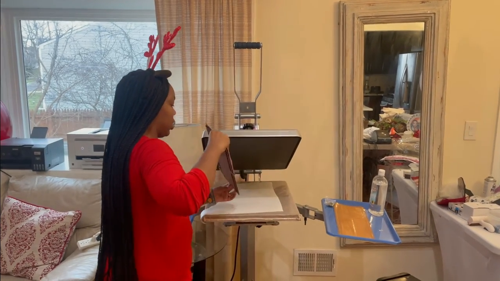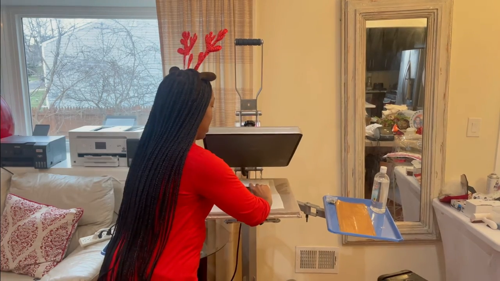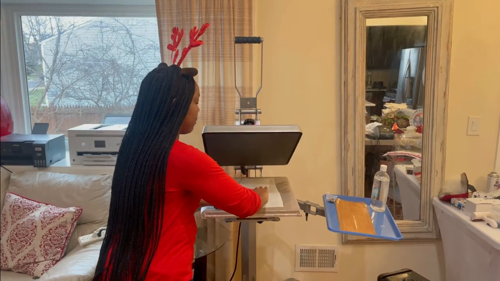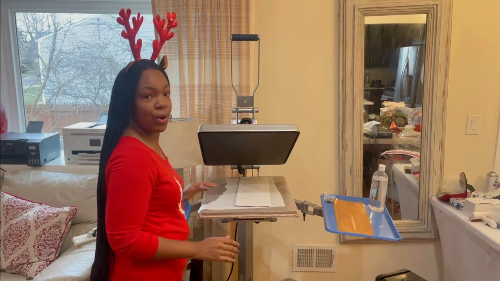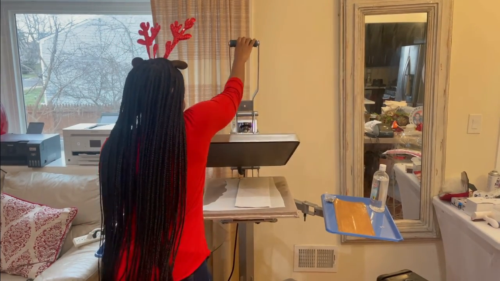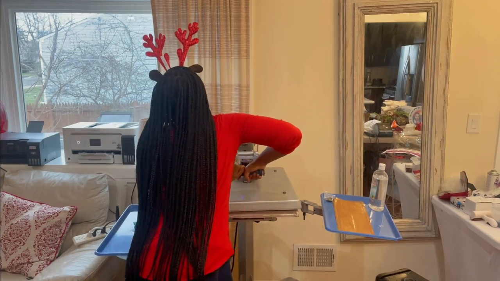Okay, turn this over. I do have a piece of butcher paper on the bottom of my heat press. Okay, and we are going to let this bake. A couple more seconds.